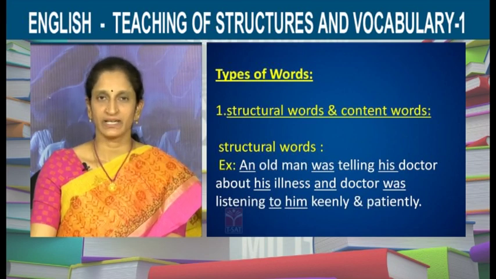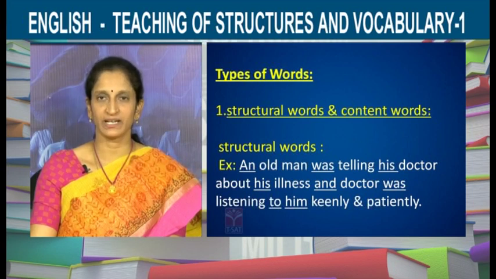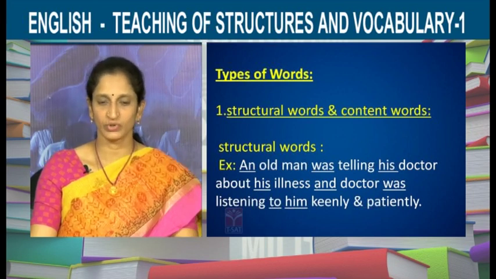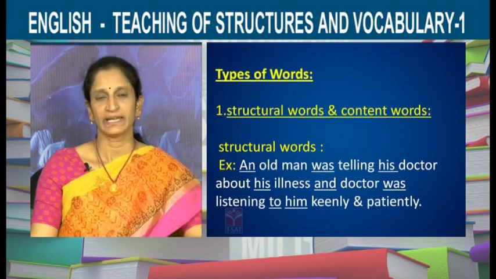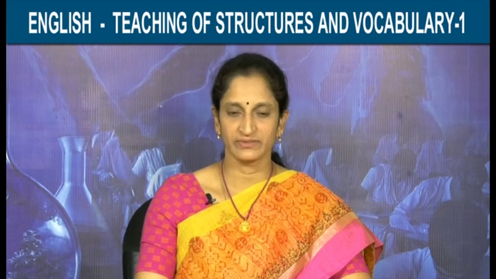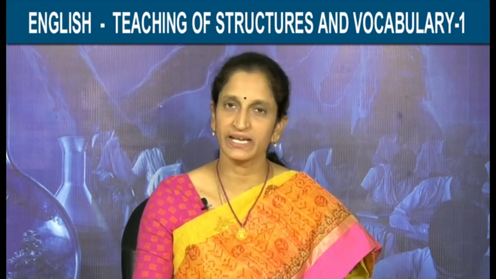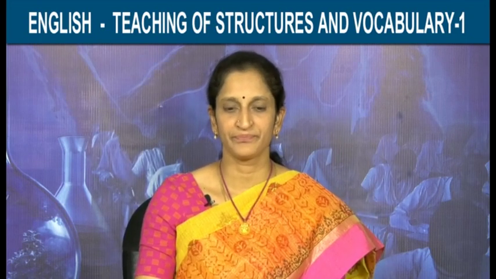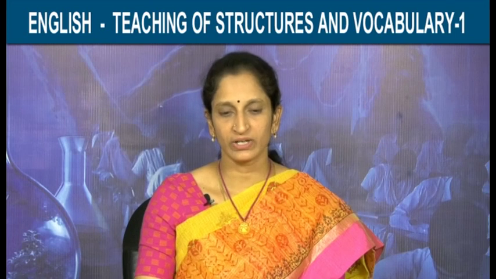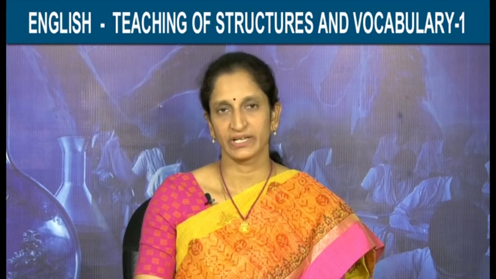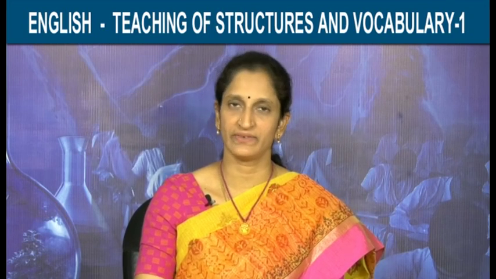In this, whatever the underlined words, an, and, was, his, about his, and, was, to, him, these are the words that act as the structures. Without these underlined words, I can read the sentence like this: Old man telling doctor about illness, doctor listening keenly and patiently. This was the paragraph or sentence without having structure.